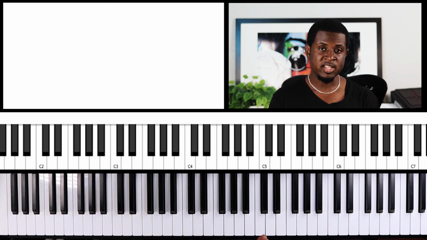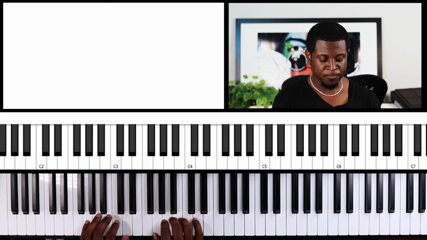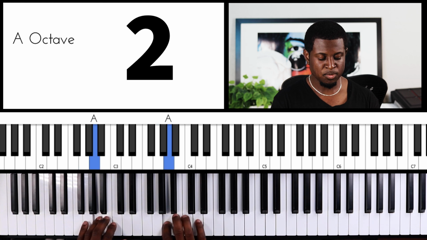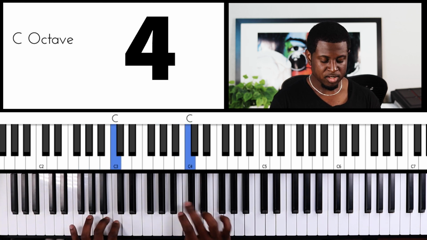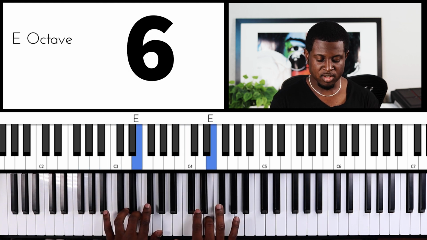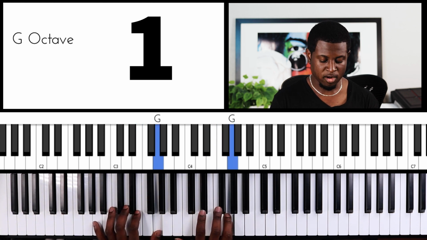All right, we then associate the scale degrees to those notes. G is 1, A is 2, B is 3, C is 4, D is 5, E is 6, F sharp is 7, and G is 1, all right?